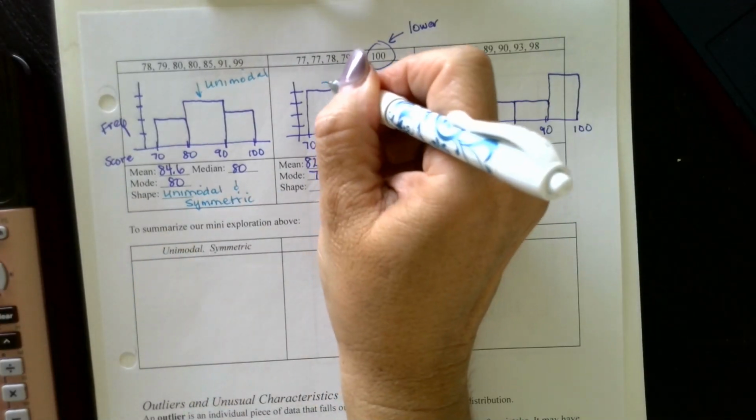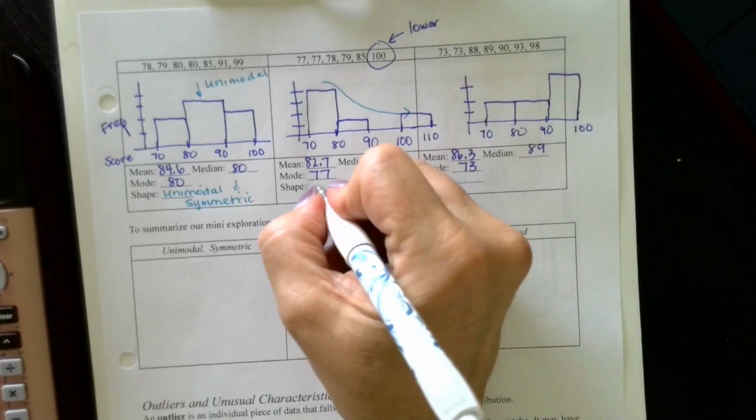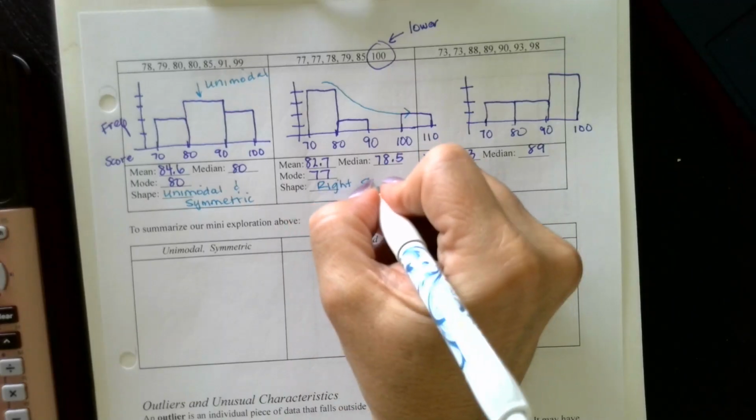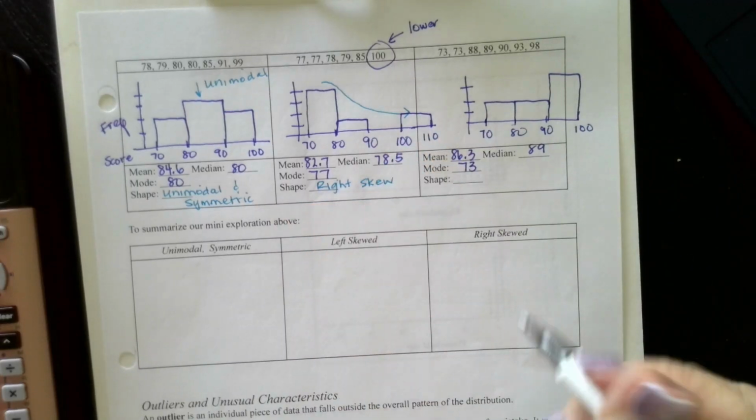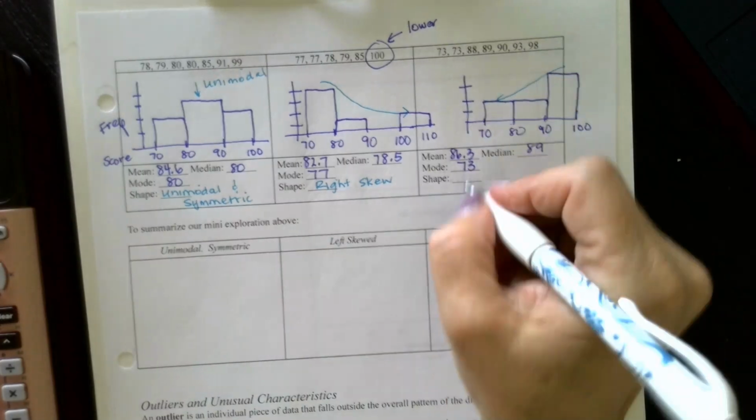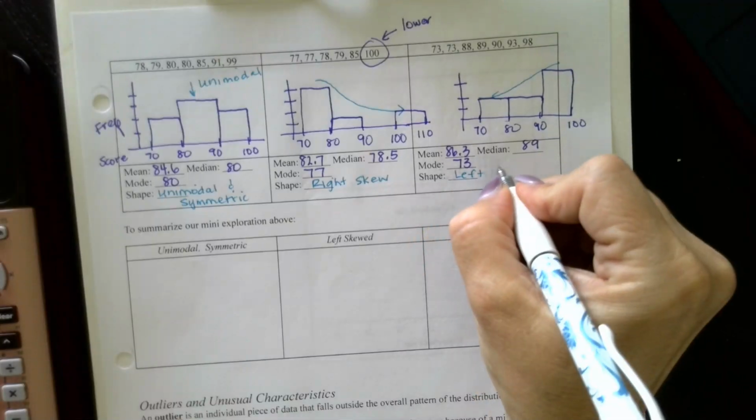This one, I have this going on here. So this is going to be a right skew, or you can say skewed to the right. This goes the opposite direction, right? This is going down this direction. So this is going to be a left skew.